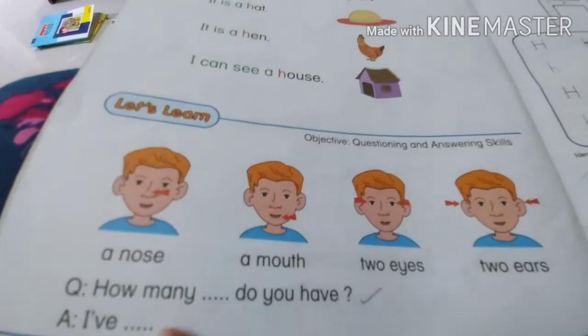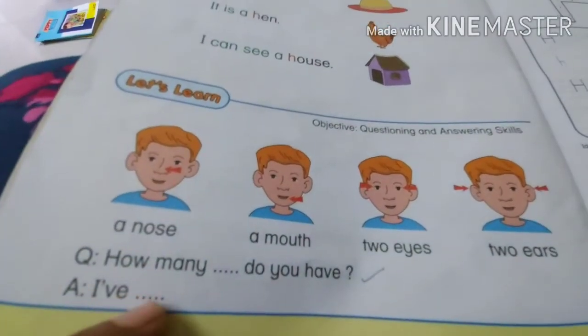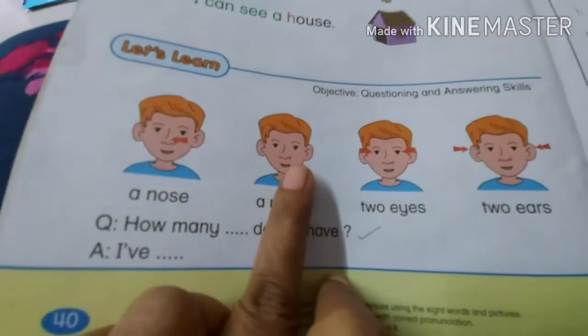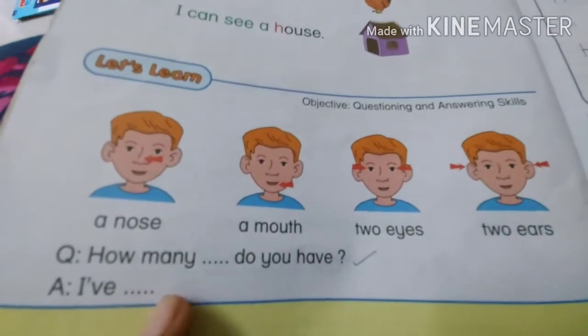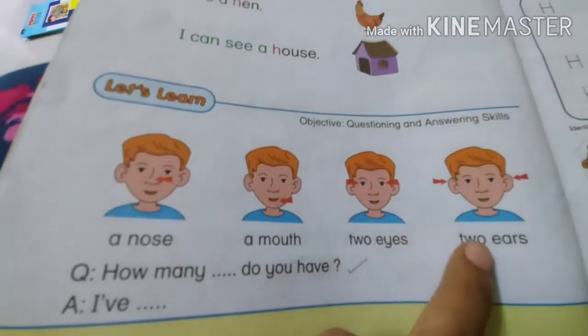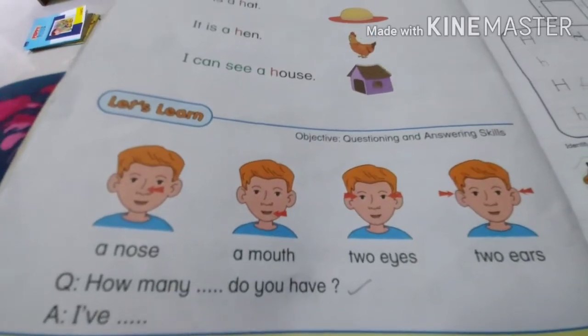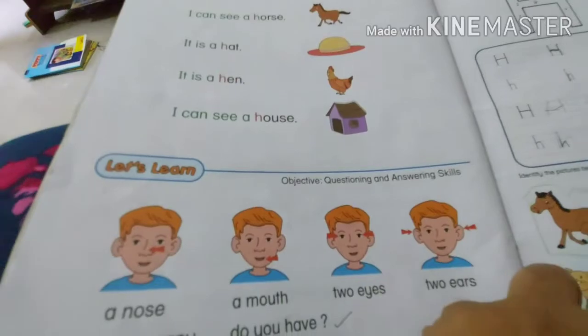How many eyes do you have? I have 2 eyes, you should say, numbers. If they ask how many nose do you have, I have 1 nose. That is your question. So you should answer like this with this sentence.